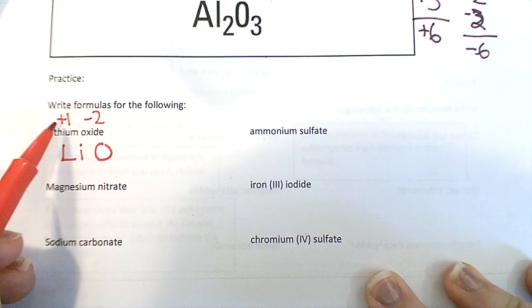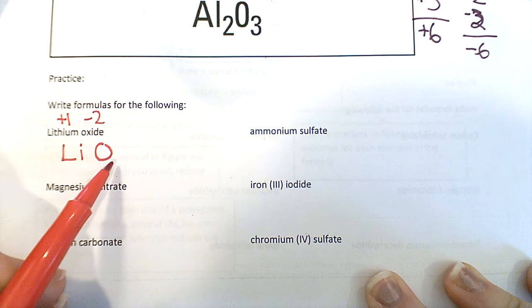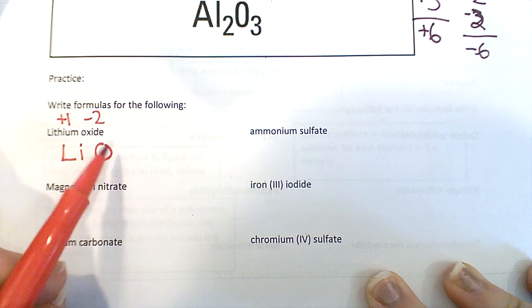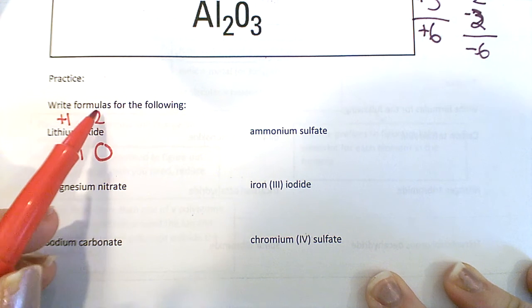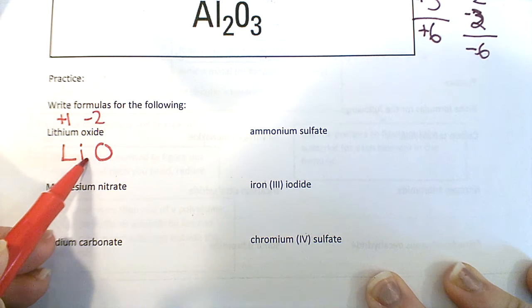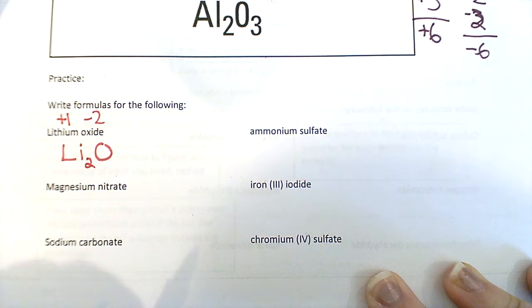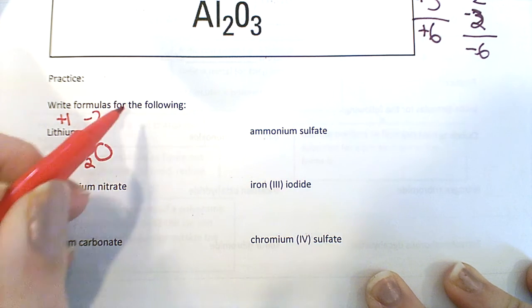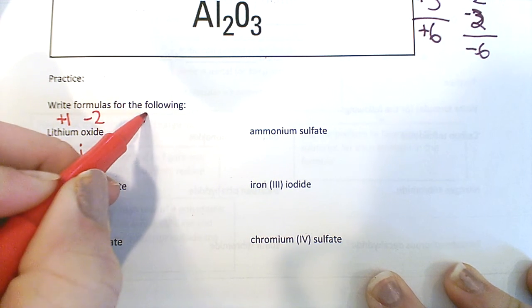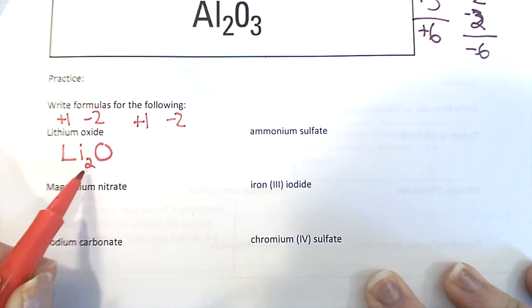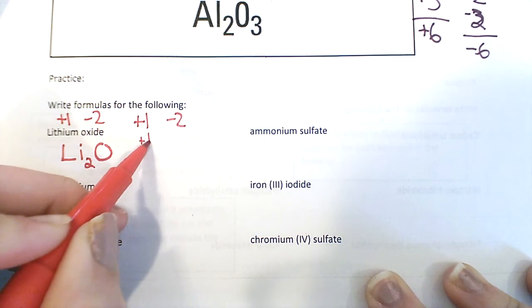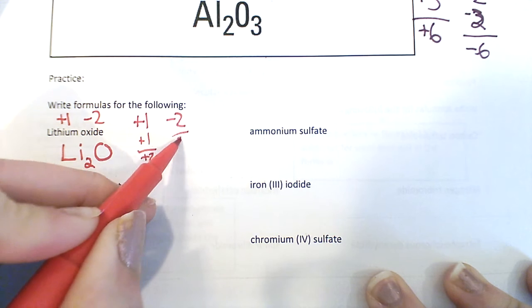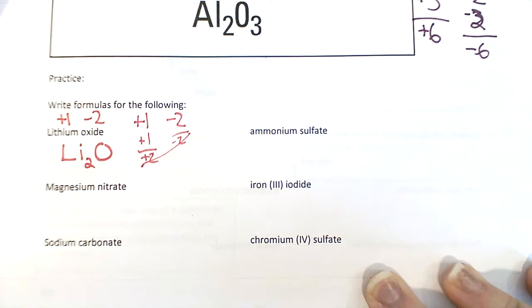Right, so lithium's charge is 1, so I would make 1 the subscript here, but remember, if you don't write anything, that's the 1. And then here's a 2. Yes, I realize it's -2, but we ignore the negatives when we crisscross. So I have Li2O, which means I would have 2 lithiums and 1 oxygen. Okay, charge-wise, let's see if this makes sense. Lithium's +1, oxygen's -2. If I have 2 lithiums, I have +2 and -2. Those cancel out, so that's perfect.